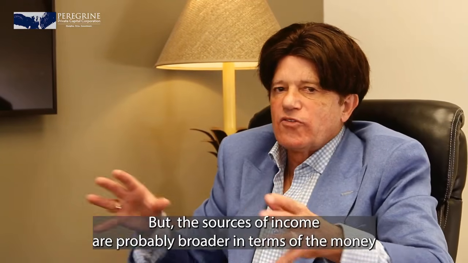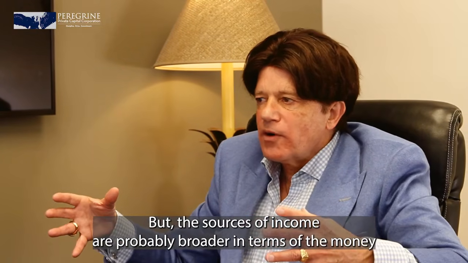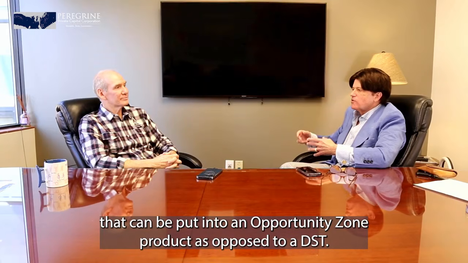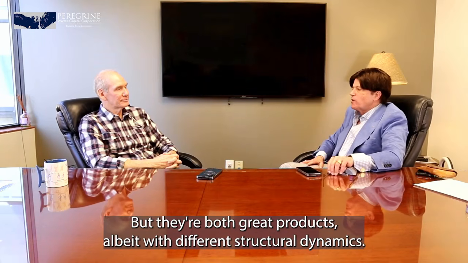But the sources of income are probably broader in terms of the money that can be put into an opportunity zone product as opposed to a DST. But they're both great products, albeit with different structural dynamics.